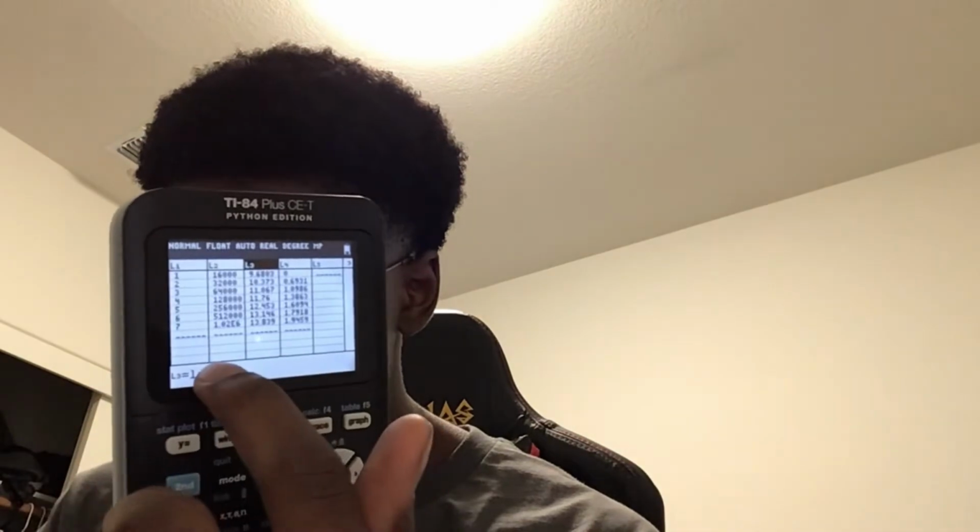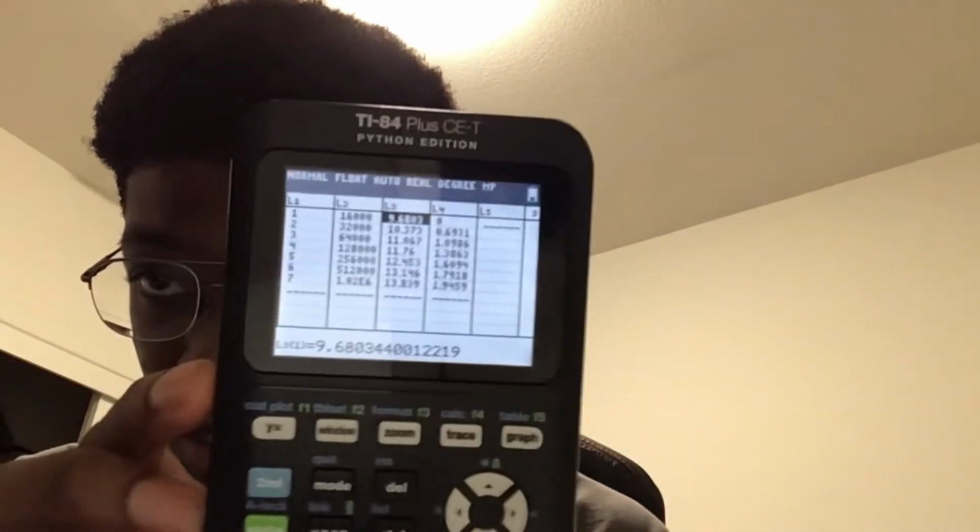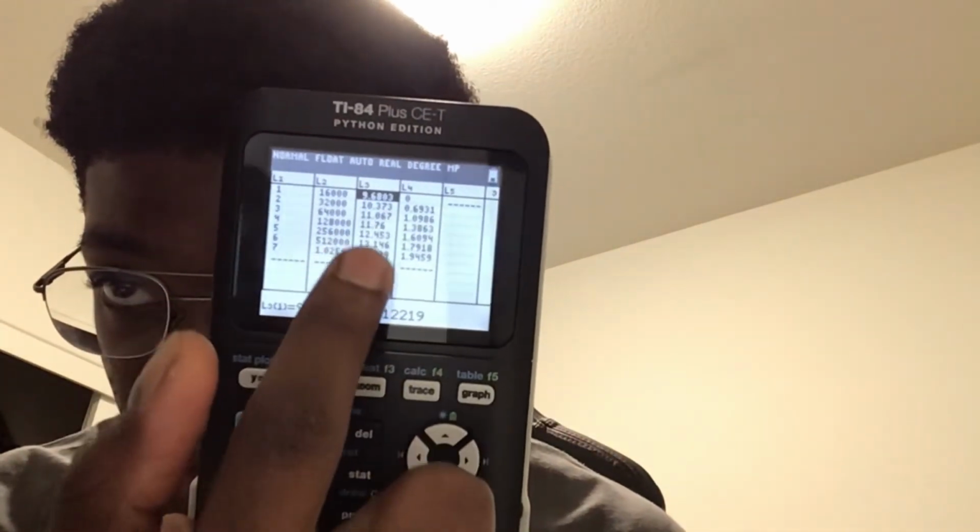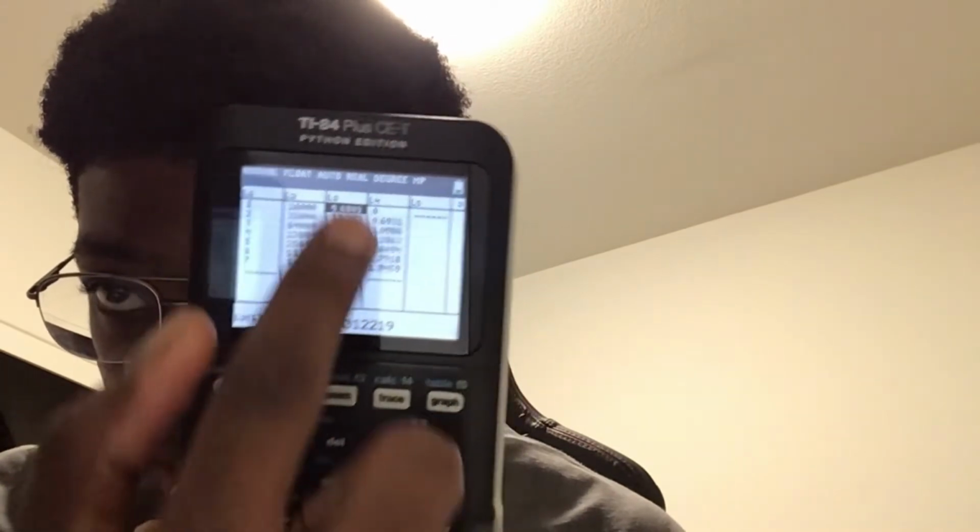Now this is very important. This is crucial. For our third list, we're going to hit the LN button and take the natural log of the second list. The reason we're taking the natural log of the second list is because the second list is our response variable, which is what we're trying to transform when we're using the exponential model. So you're going to hit LN, then second, L2. Now that gives you the transformed numbers for the y values.